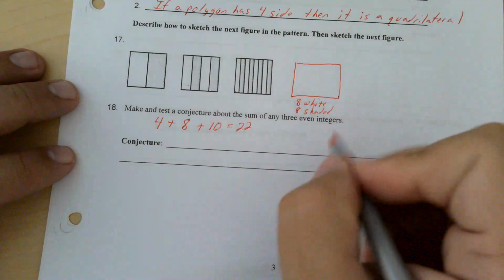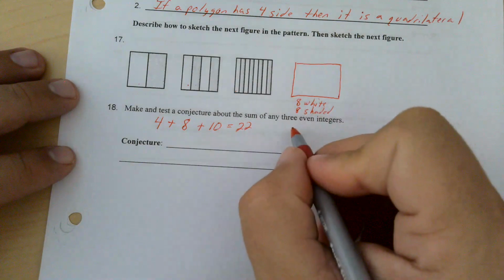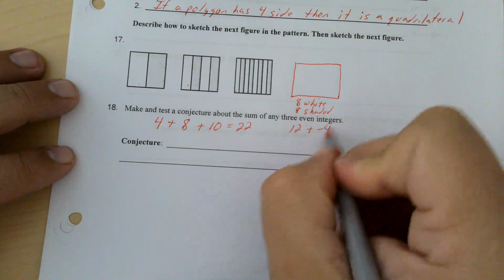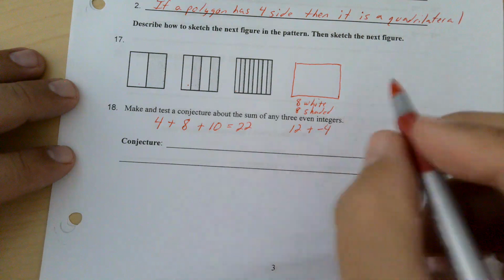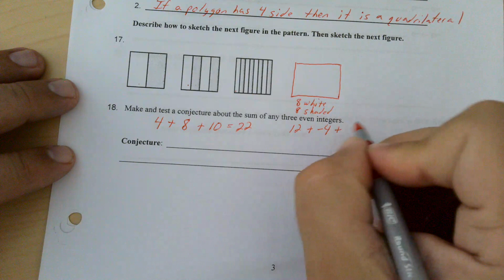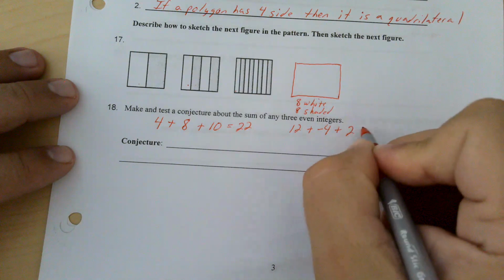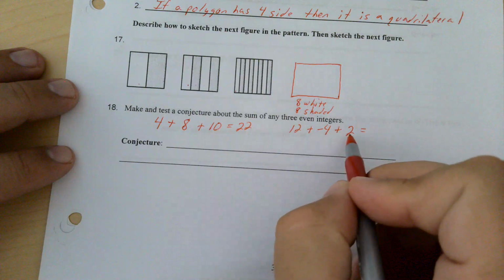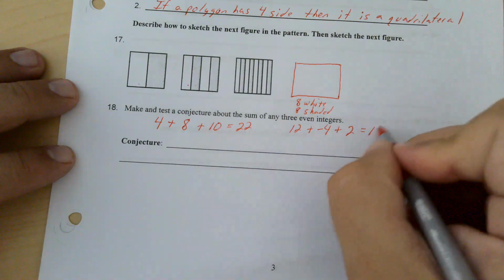So let's try 12 plus negative 4. You can do some negative. Negative 4 is still an even number, plus 2. And what you're going to get is an 8, and 8 plus 2 is a 10.